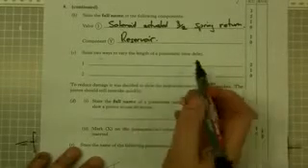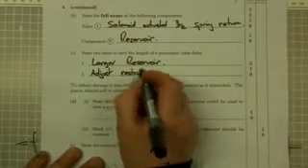Okay, next it says state 2 ways to vary the length of the pneumatic time delay. That's not too easy. A larger reservoir takes more time to fill, and adjust the restrictor to allow less air to flow, so it takes longer for that pressure to build up.